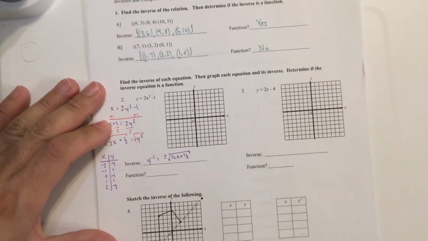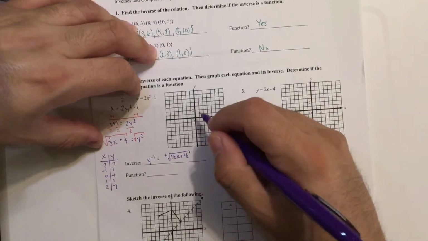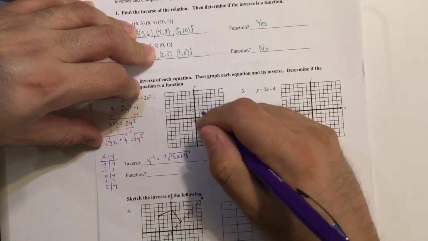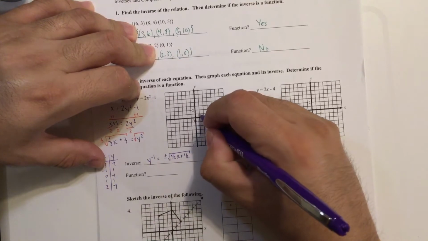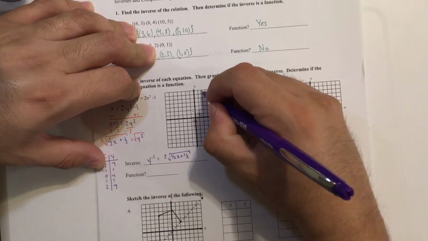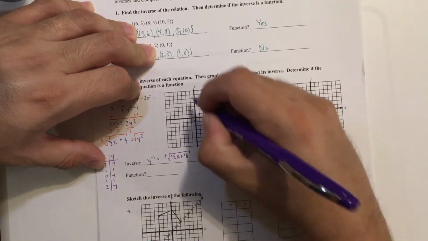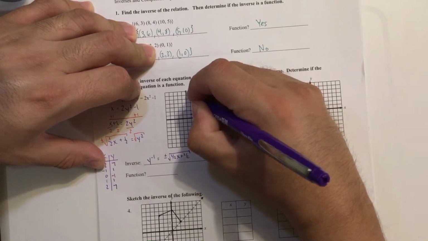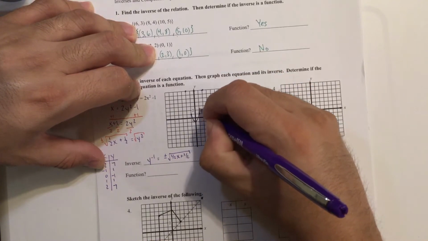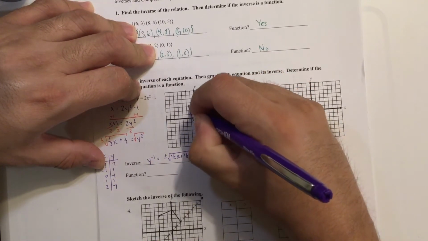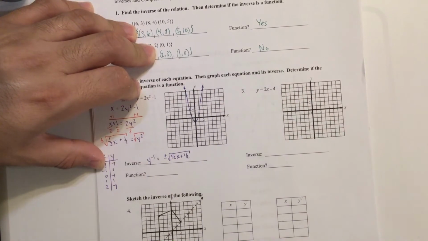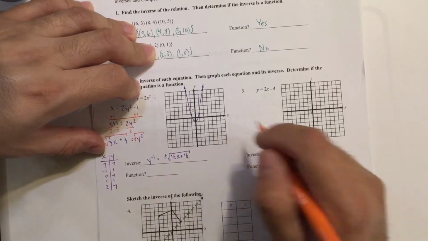Alright, so from here, we can graph this now. So (0, -1), (1, 1), (2, 7). Let me do the other side as well. We make our graph. And there we go. Now, to get the inverse, we're just simply going to switch x and y.